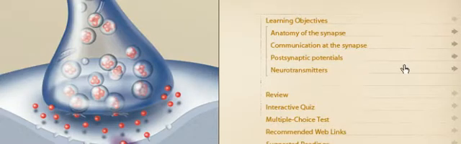Okay, what we have to look at now is, since we have a basic understanding of what a neuron is and how it works, the next question is, how does that neuron communicate with other neurons in the nervous system? So let's talk a little bit about that.